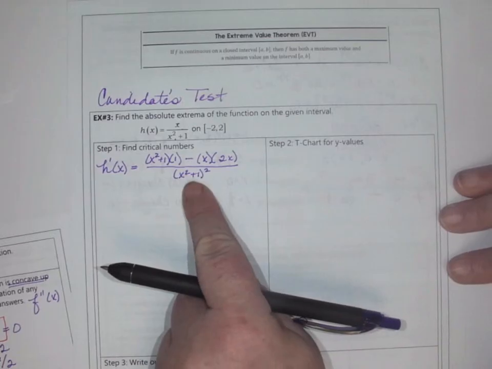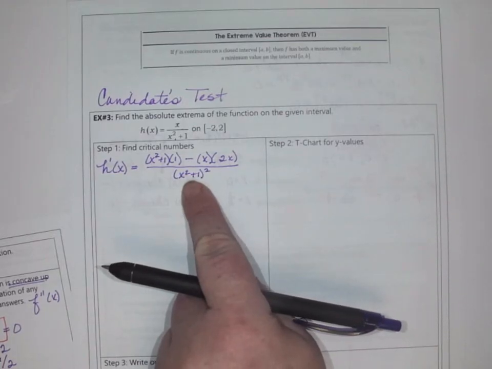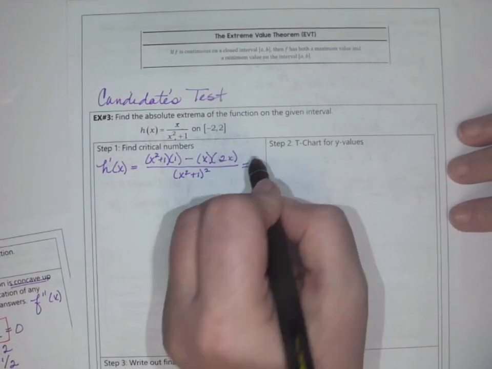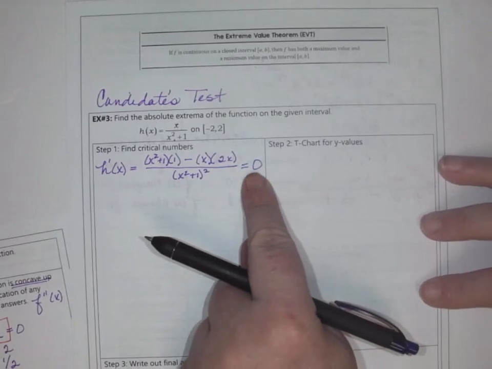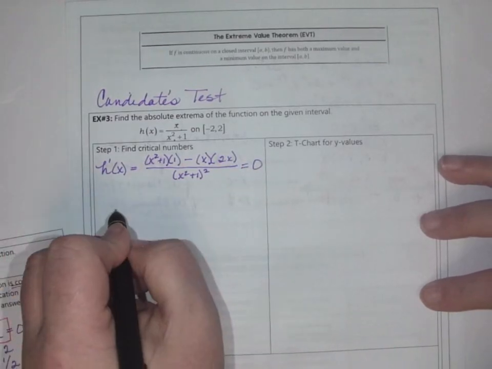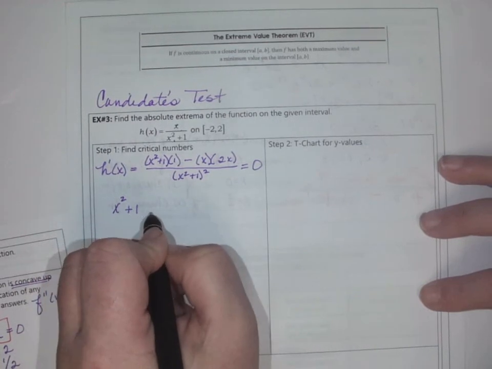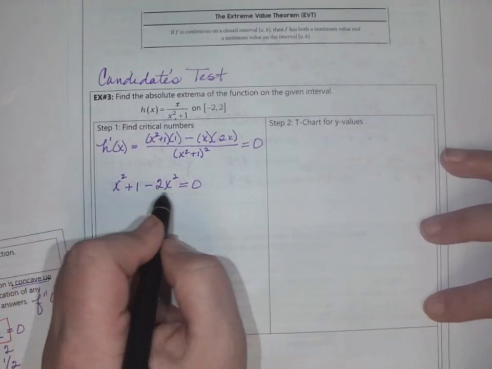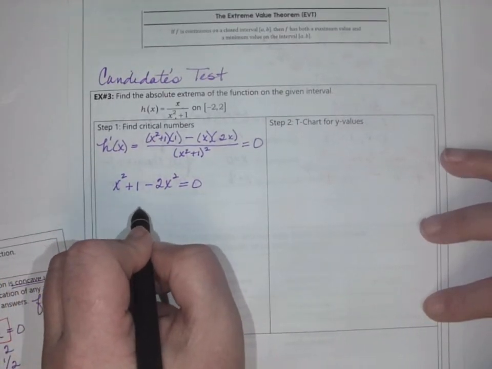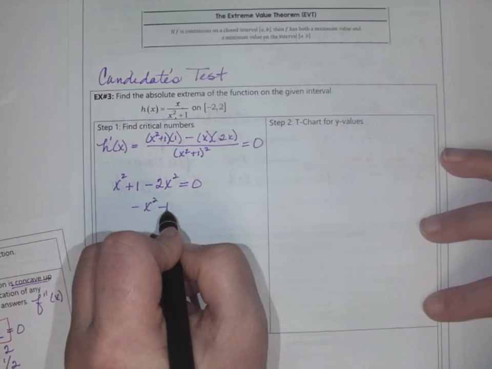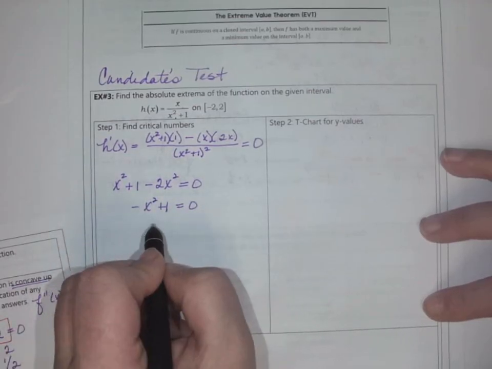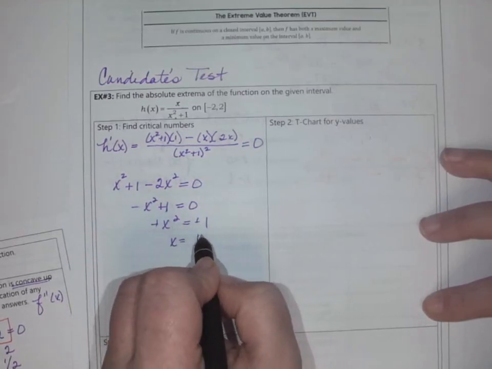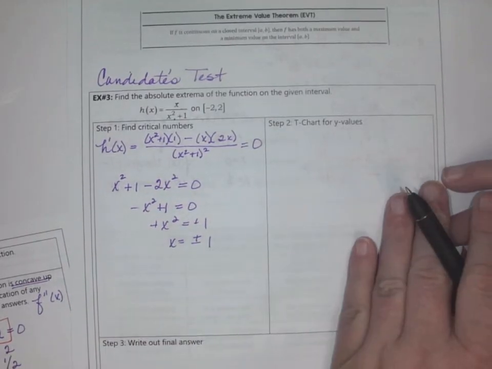Now, we have a fraction, so we have to think about the undefined possibilities. The good news is x squared plus 1 will never be 0, so we don't have any undefined possibilities. So we only have our numerator to work with. That means we have x squared plus 1 minus 2x squared, and we want that to be equal to 0, which is negative x squared plus 1 equals 0. So negative x squared is equal to -1, so x is going to be equal to plus or minus 1. So now we've got our critical values.